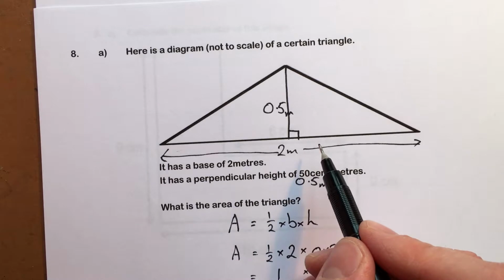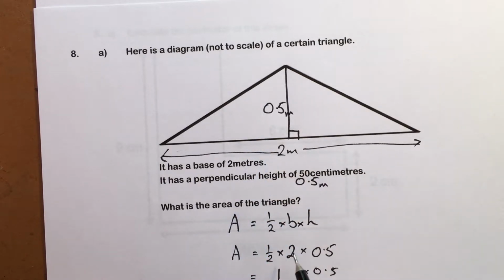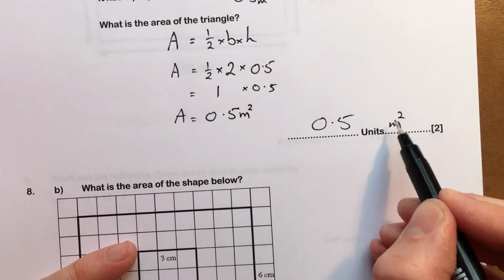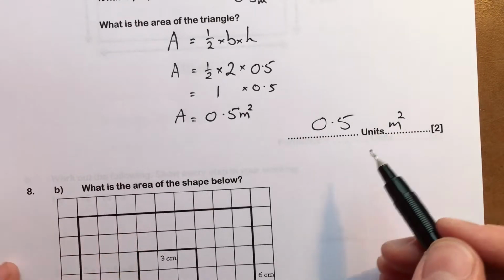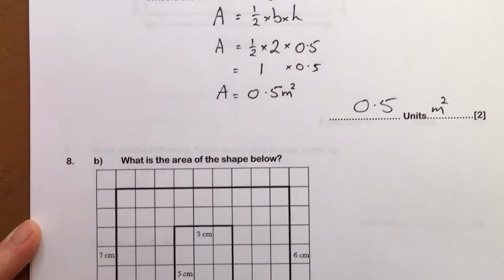Now, if you had spotted this, but chosen to convert meters into centimeters, that's fine. You should have 200 written at the bottom, 50 written up here. This would be a bit bigger because you'd be doing half times 200, which would be 100 times 50, so you get 5,000. As long as your answer is then in centimeters squared, you'd still get the marks. But in terms of making the numbers easier, it was easier to convert to meters.